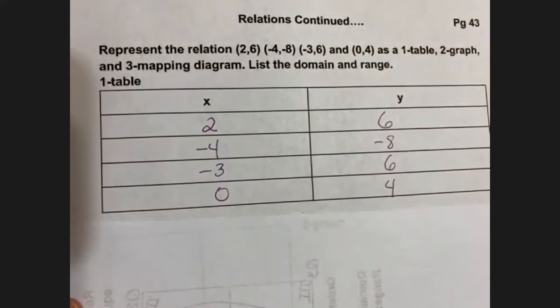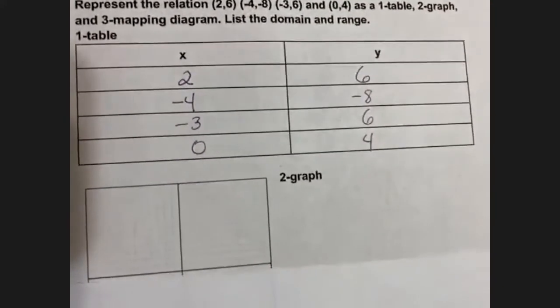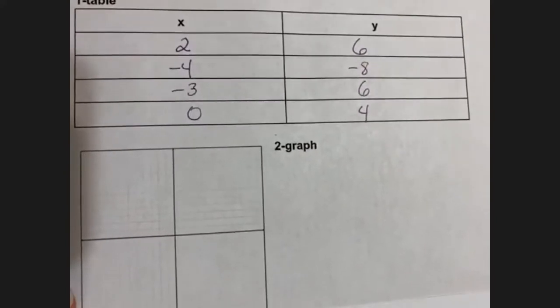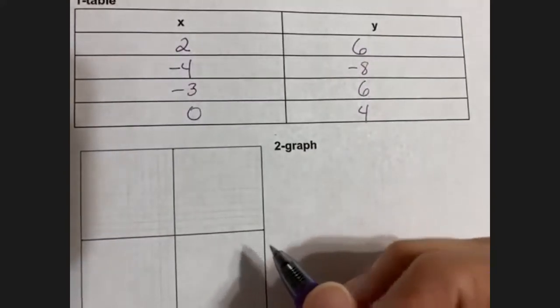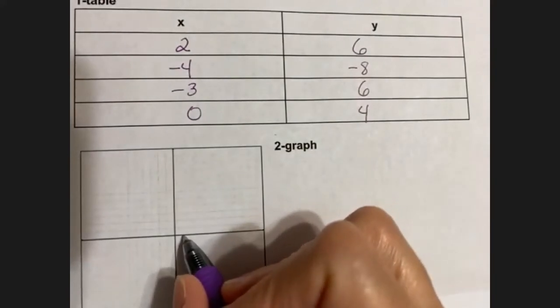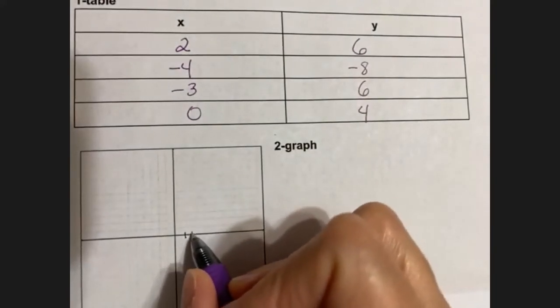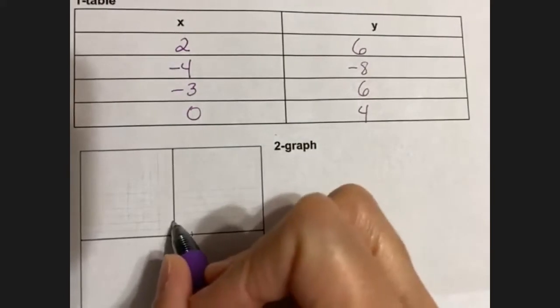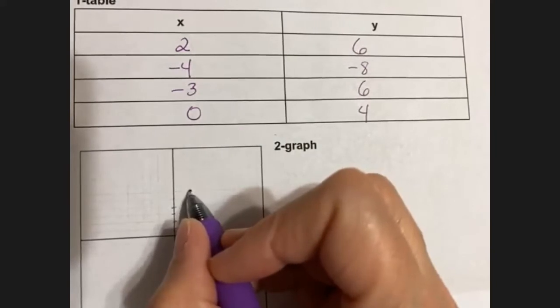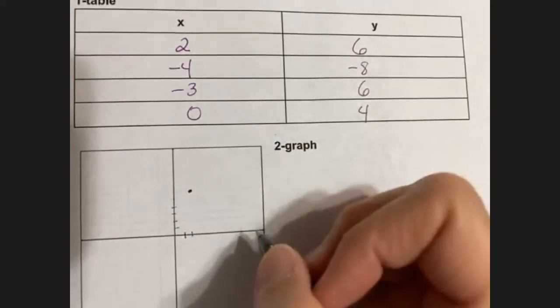And then as we continue down the page, we're going to graph those points. So my first point I'm going to graph is (2, 6). This is kind of faint on here, so I'm going to go 2, then up 1, 2, 3, 4, 5, 6. Do the best you can on graphing that. Sorry, that came out so faint when it printed.